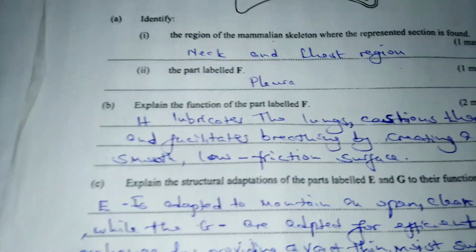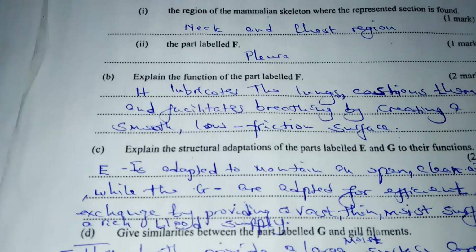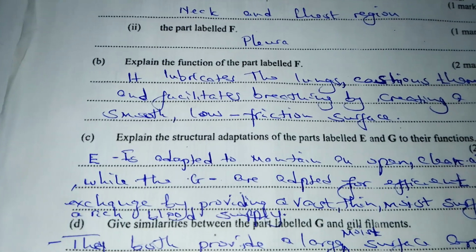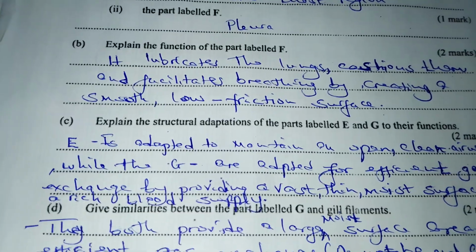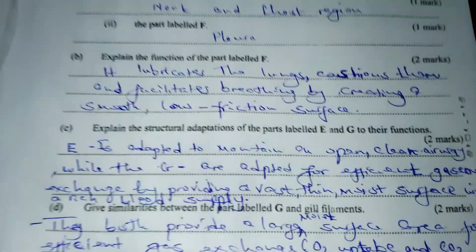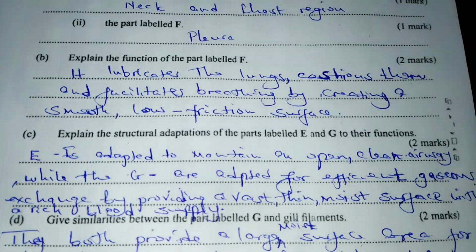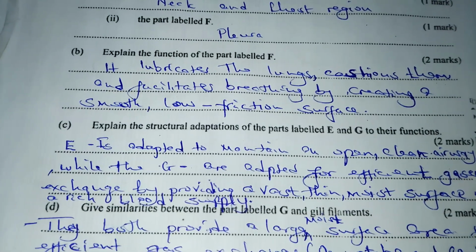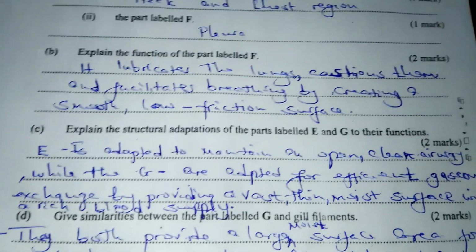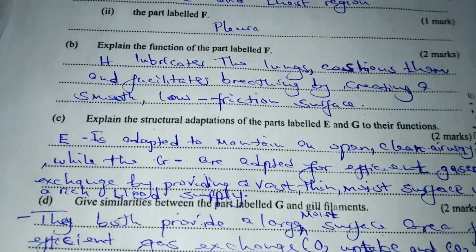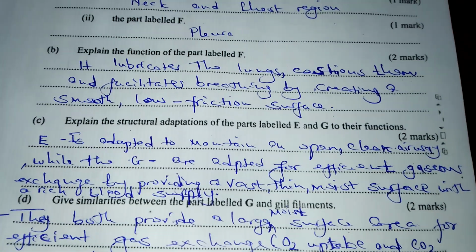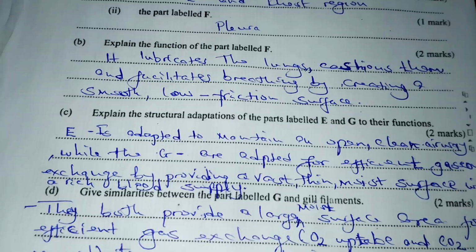So you are supposed just to say, now that you know E is the trachea, E is adapted to maintain an open, clean airway, while G is adapted for efficient gaseous exchange by providing a vast, thin, moist surface with a rich blood supply.